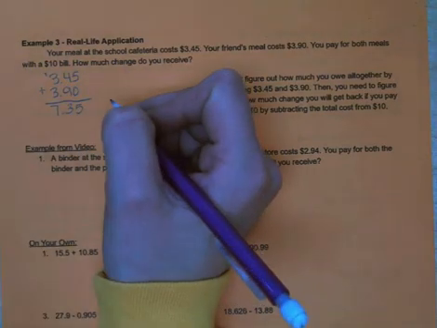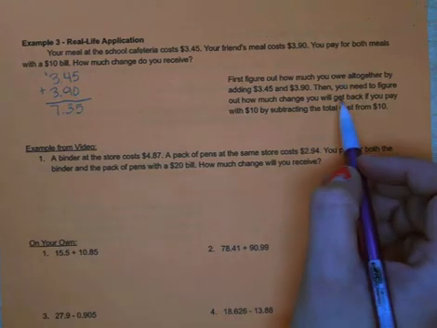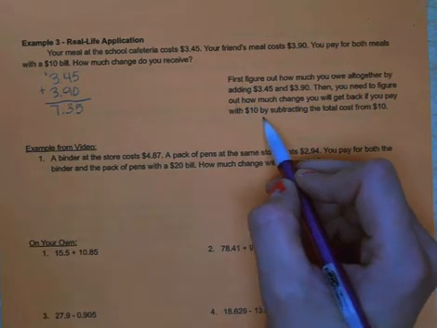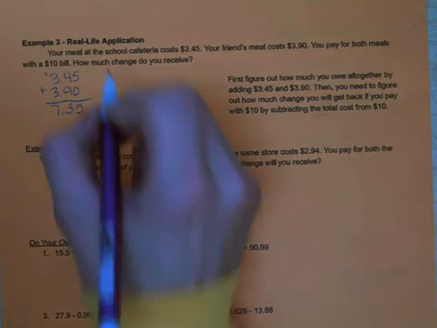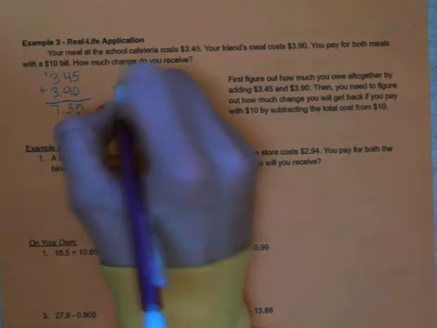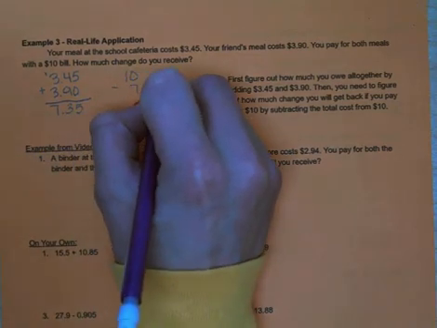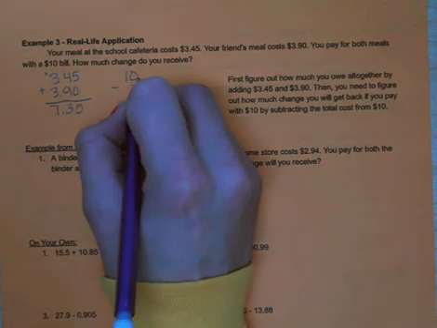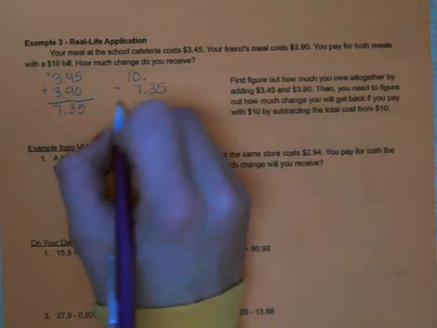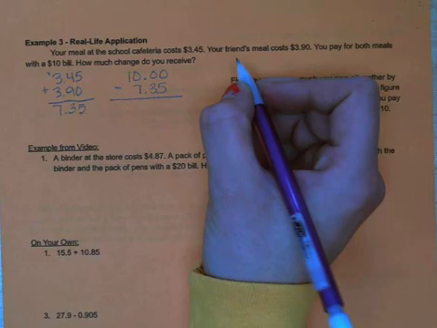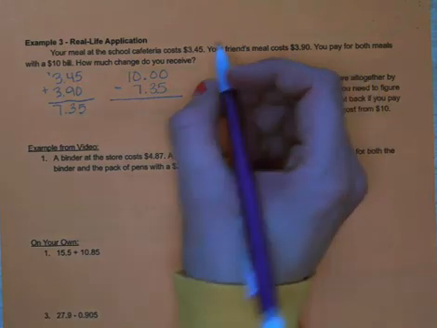So we owe $7.35. Now we need to figure out how much change you will get back if you paid with $10 by subtracting the total cost from $10. So we have 10 minus our total cost of $7.35. Now the decimal place for 10 would be after the 0. So we're going to have to add in zeros here to make our subtraction a little bit easier.